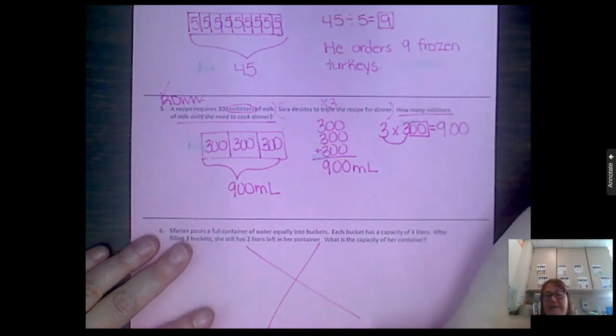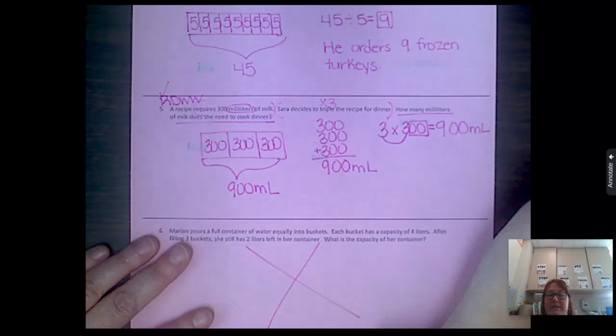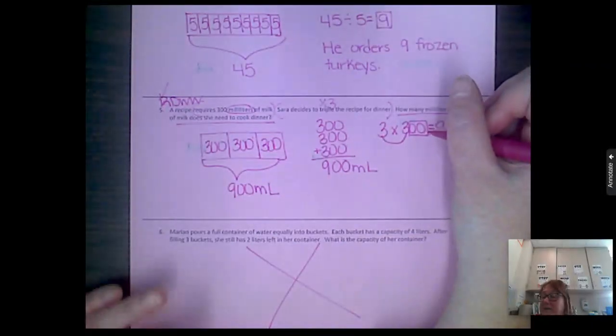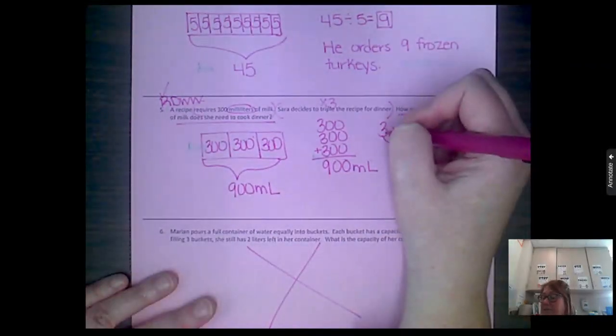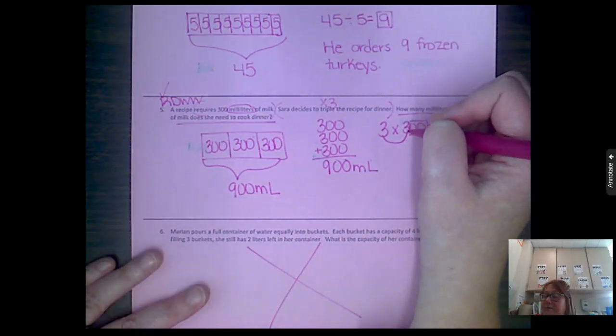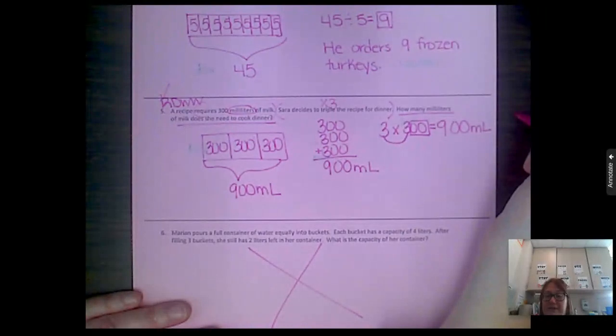Look at that. Pretty cool, right? That also gives me 900 milliliters. So you can practice that trick if you want. Anytime we have a number that's a multiple of 10 or 100 or thousands, I can take this first number and multiply it by however many tens or hundreds there are. So I just hook those together, multiply them, and then add in the zeros. That's a really fun trick. And we can multiply much bigger numbers if we're doing it that way, right?